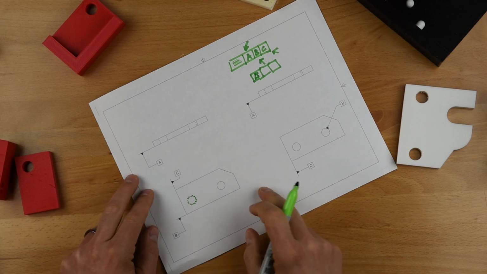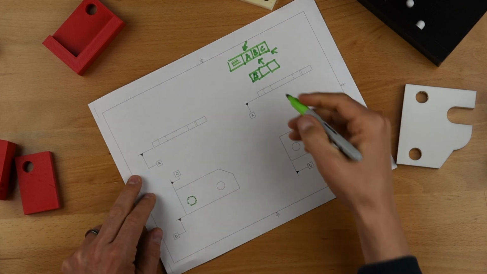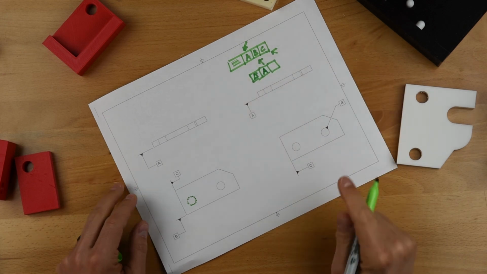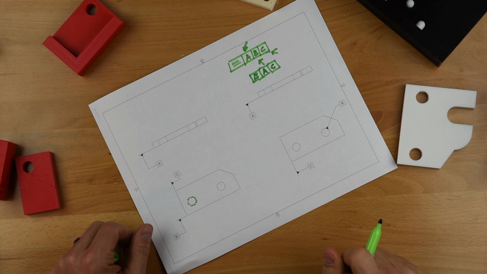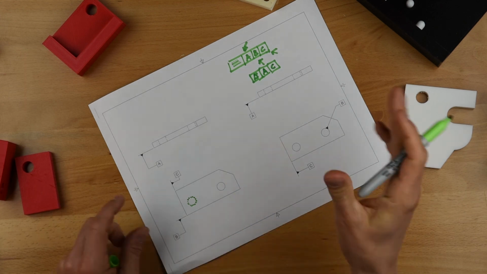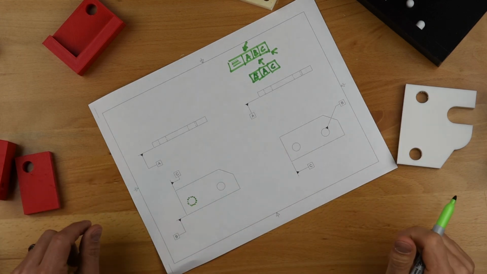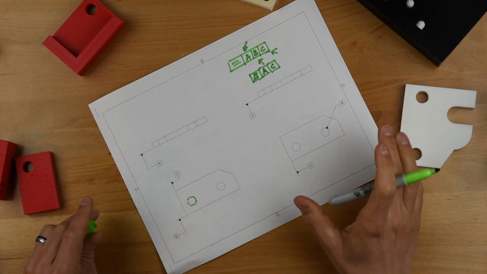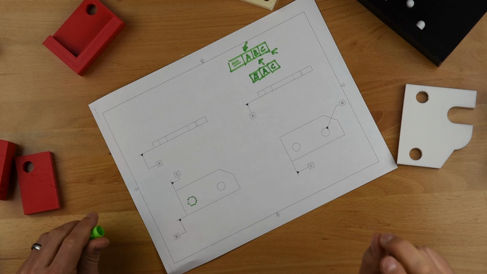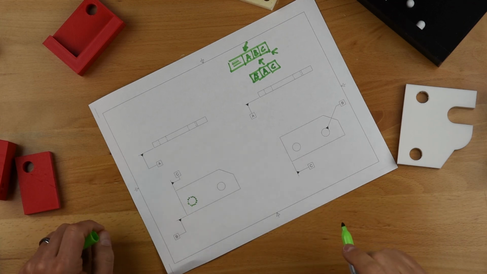If you wanted A to be your secondary reference, then you would place A in the secondary slot. And then C would finish off that feature control frame. And it could be any combination of these A, B, and C. It is solely at the discretion of the designer to try to relay your intent.